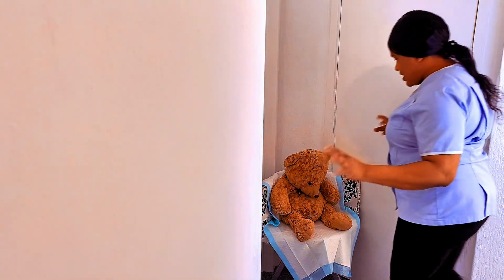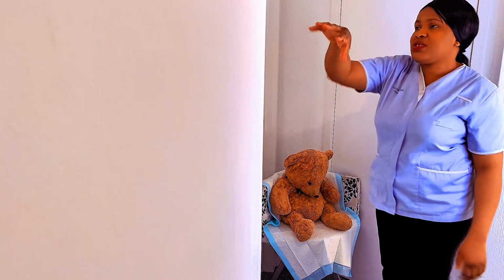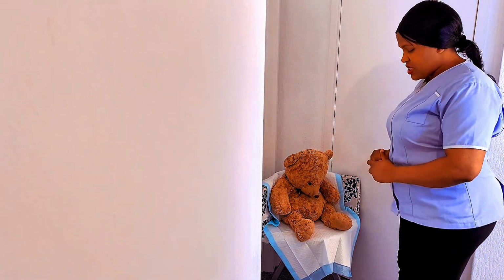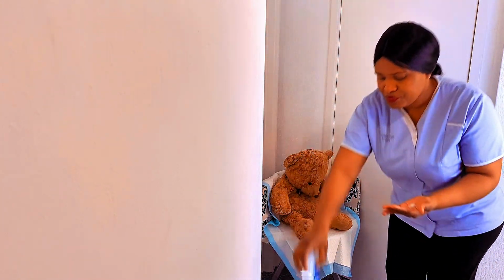Immediately, I approach my scene and I see my scene is safe to approach. There's nothing to cause harm between me and my patient. And then I close the doors and the window to provide privacy to my patient. And then I quickly do my hand hygiene with an ample amount of gel on my palm according to WHO.